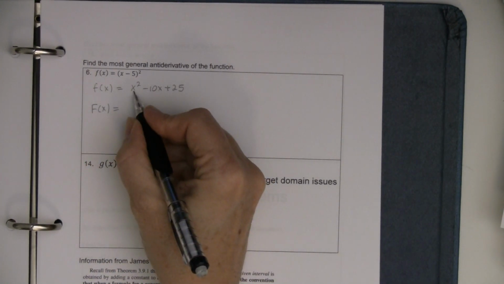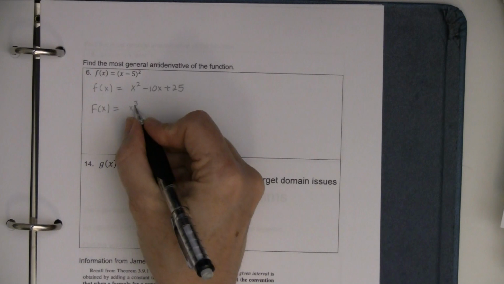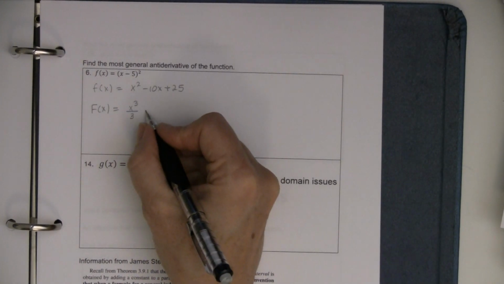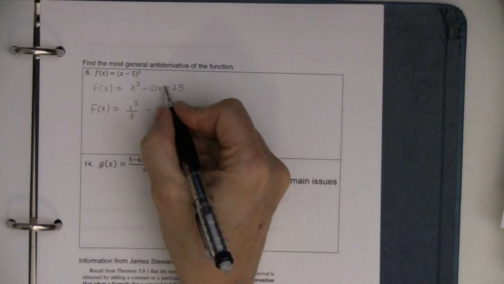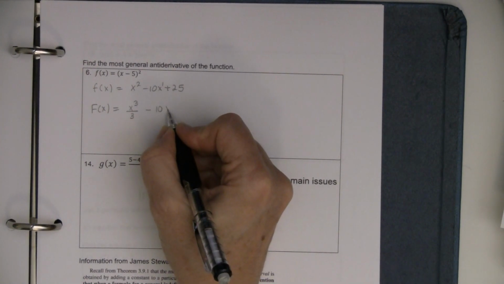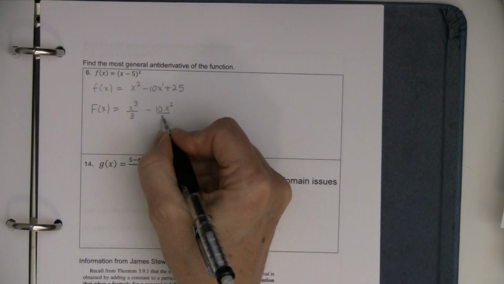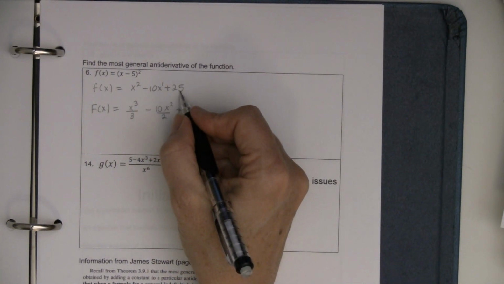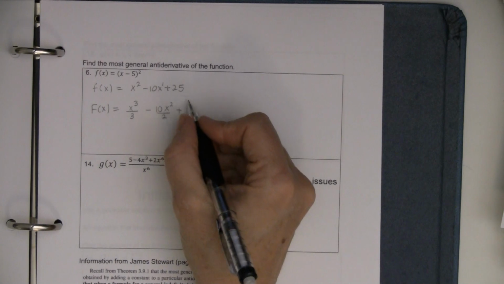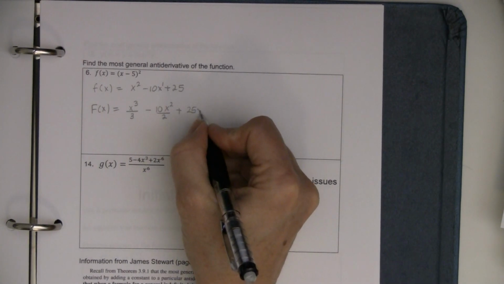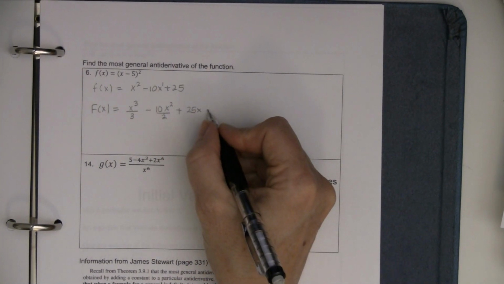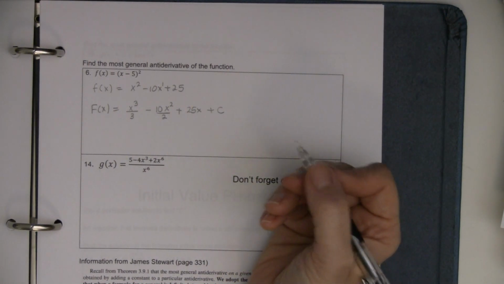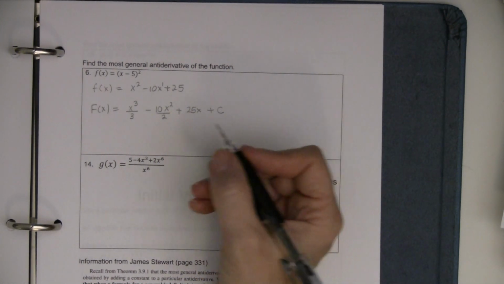So the antiderivative of x to the second is x to the third over 3. Add 1 and divide by the same darn thing. The 10 holds still. I add 1 to the exponent, x to the second, and divide by the same darn thing, plus, and then the antiderivative of 25 is 25x. And then I need a constant plus a constant. And I would fix up 10 divided by 2 is 5.